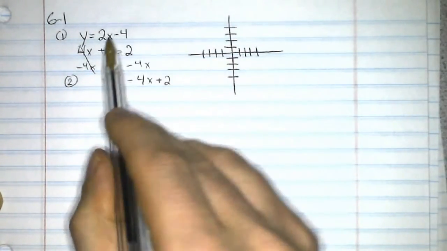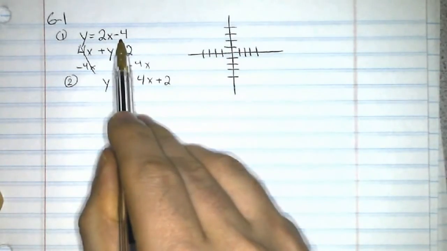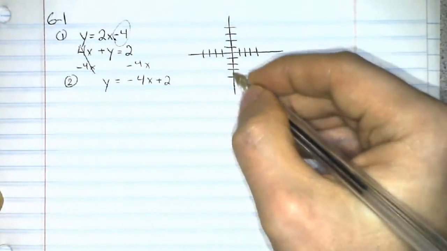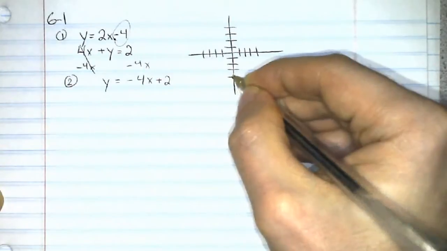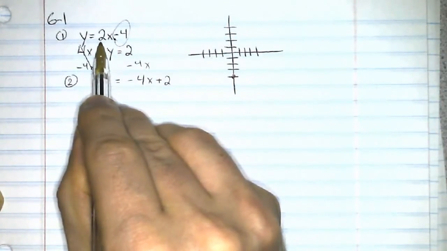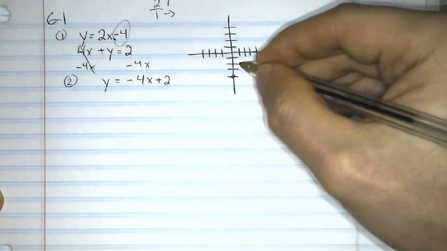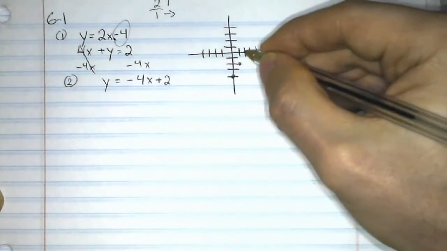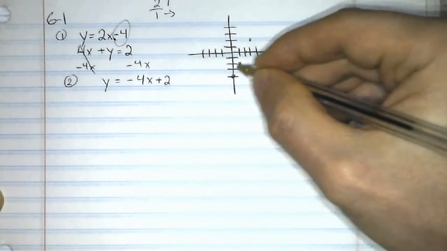Now, in order to graph this, for this first one, the intercept is minus 4. That means I go 4 down, place a dot there. Now, for the slope, I have a 2 here. Remember, in order to make anything a fraction, you just put it over 1. That would make this slope 2 over 1. This tells me to go 2 up for every 1 over I go. So from here, 2 up, 1 over, 2 up, 1 over, 2 up, 1 over.